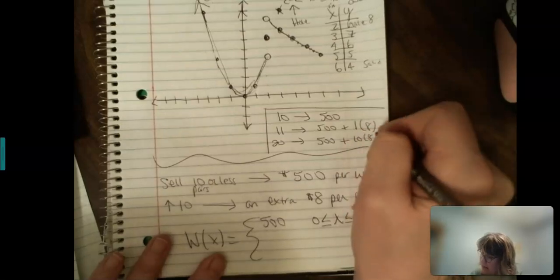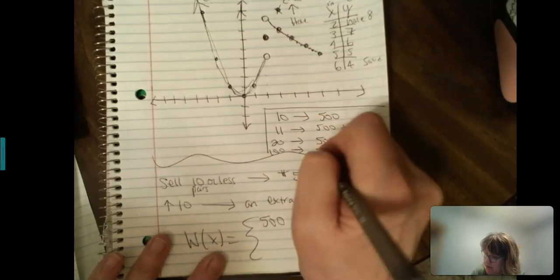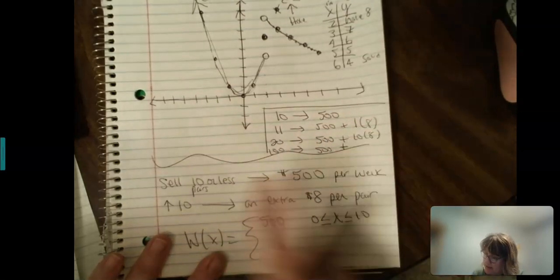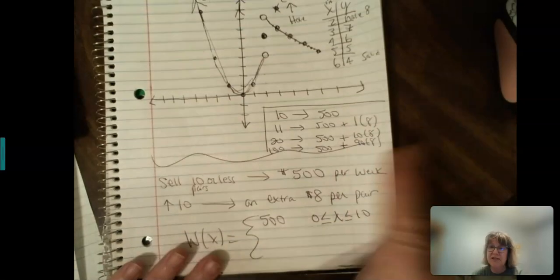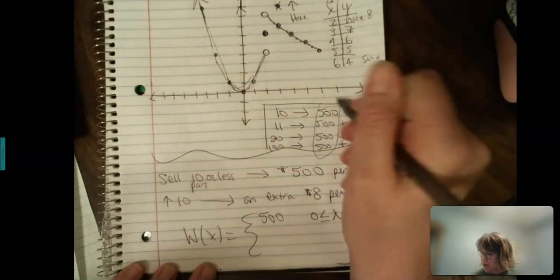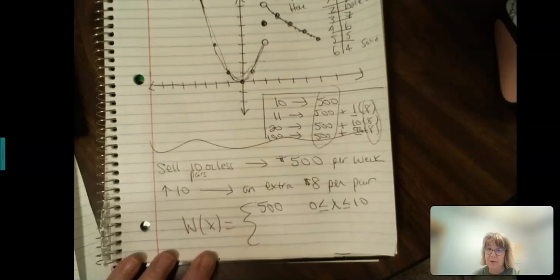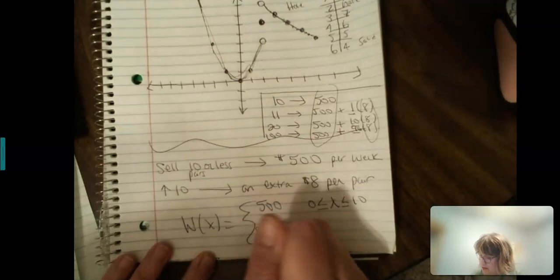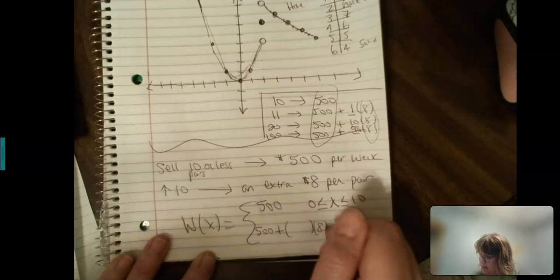10 sets extra, okay? If you sold 100, you get your $500 plus, let's see, the first 10 don't count, so that would be 90 times $8. This kind of helps give you a feel of what is a constant and what is a variable. These are all constants. This part is the part that varies. That's your variable. So you know this is going to be 500 plus you're going to have something here, and you know it's going to be times $8.